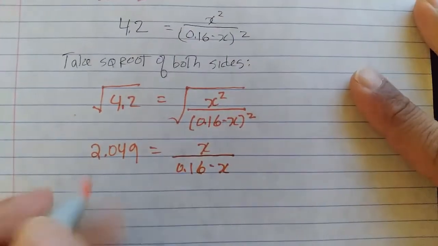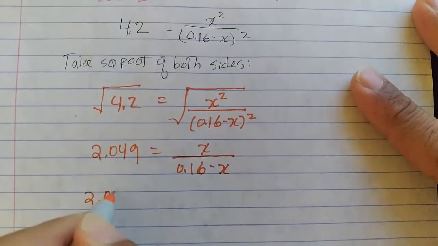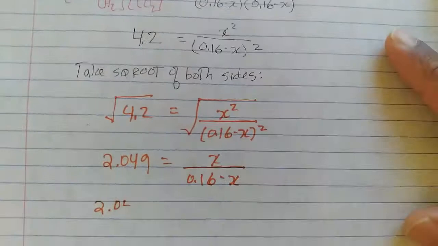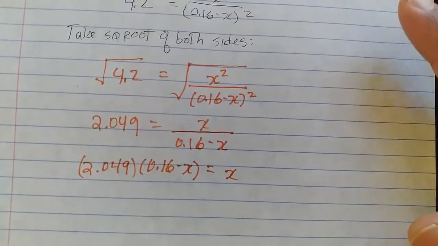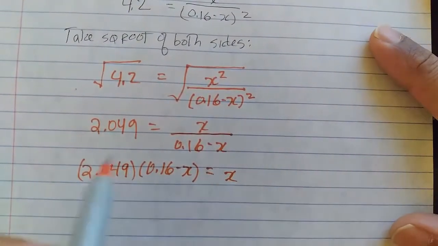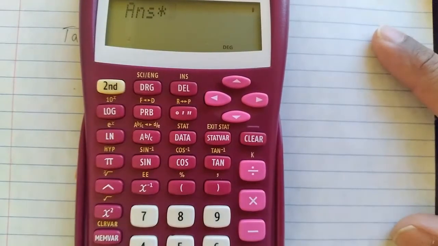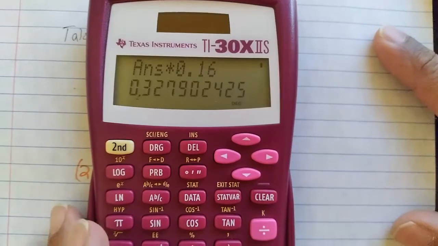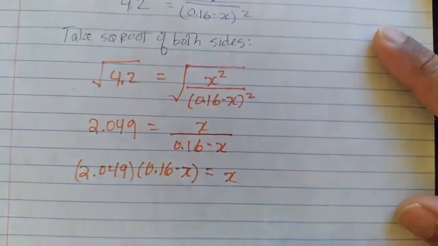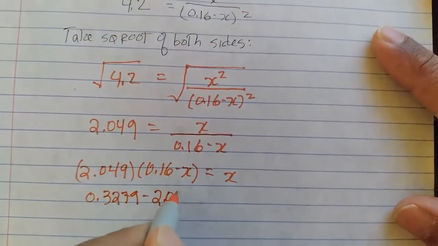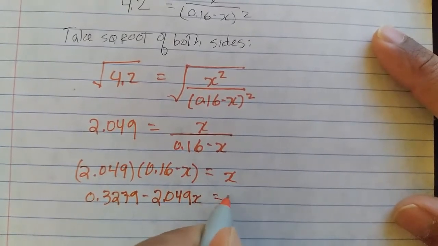I'm going to multiply both sides by 0.16 minus x. So we have here 2.049 times 0.16, that's the distributive property. That's going to be 0.3279 minus 2.049x, and that has to equal x.